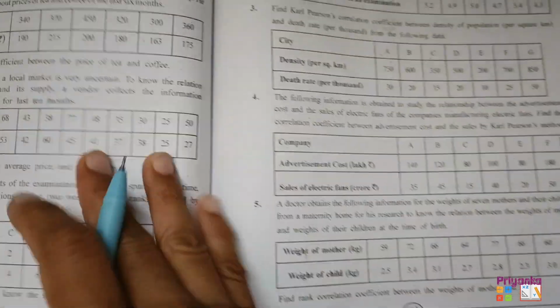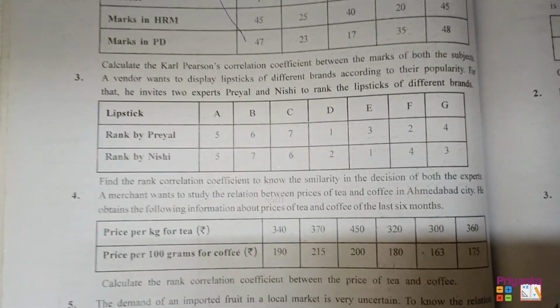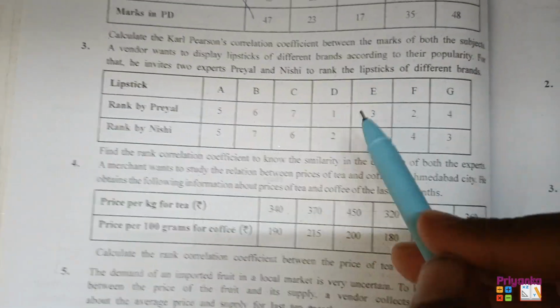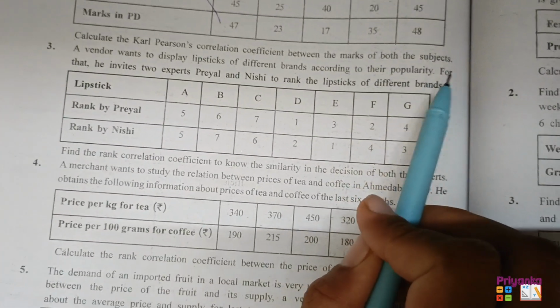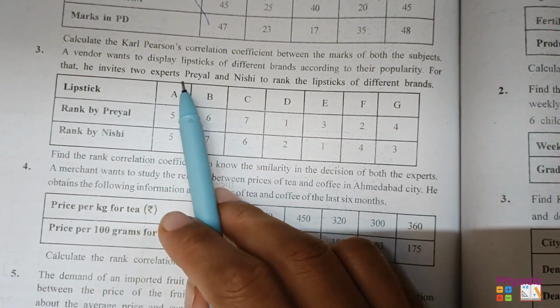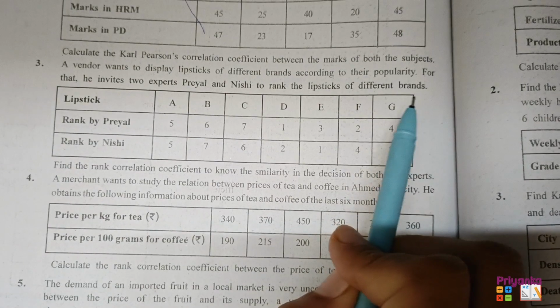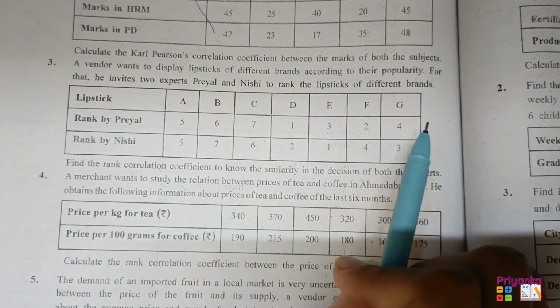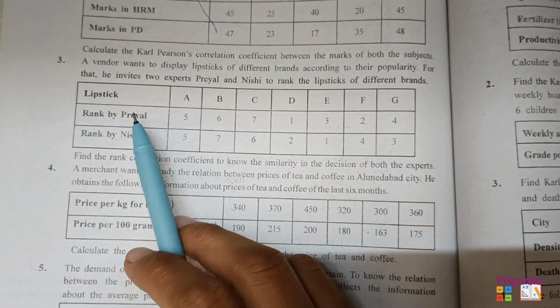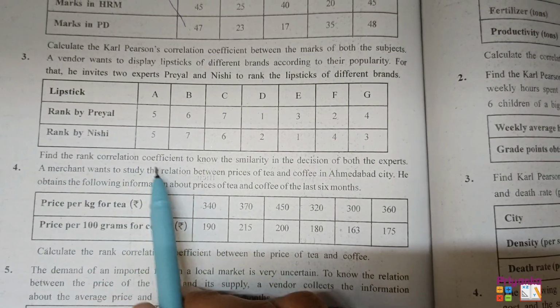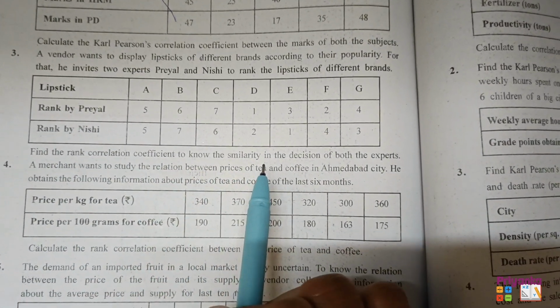Moving to the next question, number 3. A vendor wants to display lipstick of different brands according to their popularity. For that, he invites 2 experts, Priyal and Nishi, to rank the lipstick of different brands. So here the brands are written and the ranks are already given in the question. So find the rank correlation coefficient to know the similarities in the decisions of both the experts.